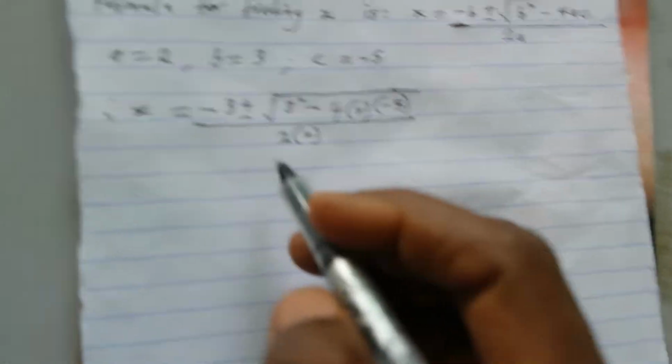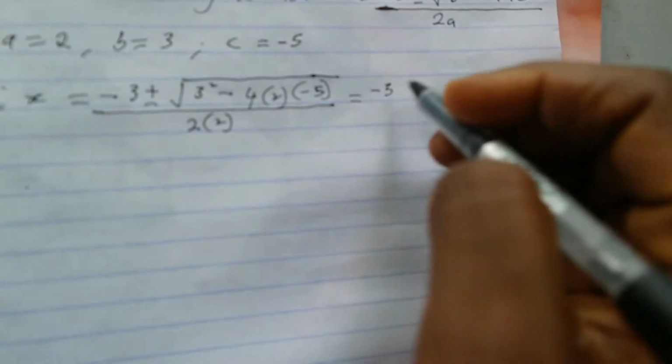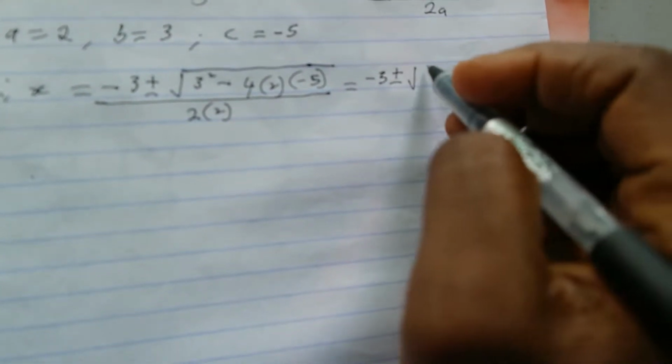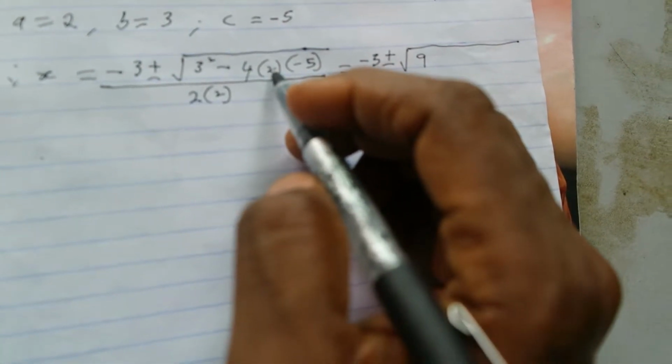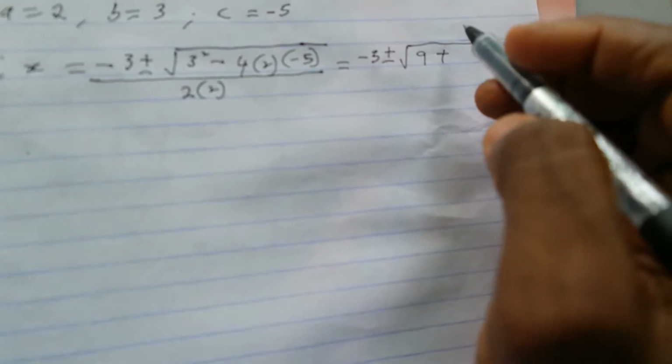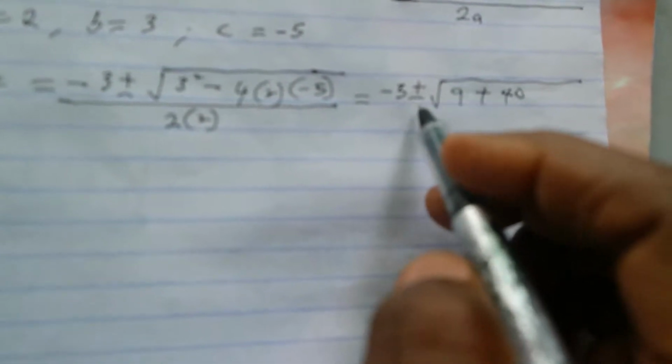So we need to tidy this up. From here, we're going to have minus 3 plus or minus square root of 3 squared, which is 9, then minus 4 times 2 times minus 5. So that will give us plus 40, all over 4.